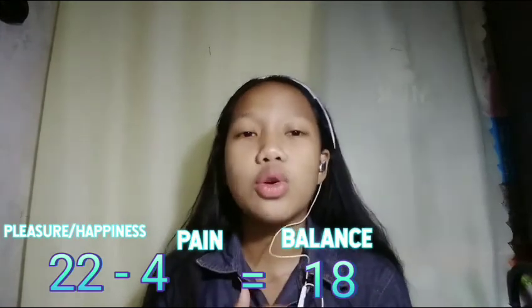So, pag ginamit natin philosophic calculus, we can sum up and we can minus the happiness minus pain is equals to balance. So, again, 22, which is yung happiness, and minus 4, yung pain na naramdaman ng kid, is equals to 18. So, we get the 18, which is in favor of happiness. So, we can conclude that going into a restaurant is morally right.